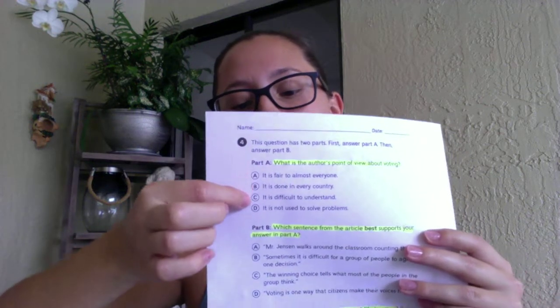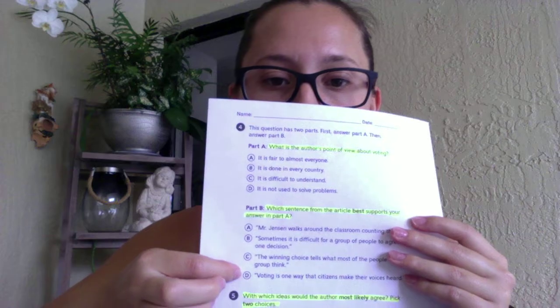Number 4, what is the author's point of view about voting? Now, remember, point of view is how the author feels about something, what their opinion is, what they feel, think, or believe about something, okay? So we're looking for what does the author think about voting? What do they feel? What do they believe? Based off of what we read, what do they feel, okay? Part B, we need to support what we think of how they feel. So part B says, which sentence from the article best supports your answer in part A? So you need to find what they're feeling, and then we support it from a sentence from the passage.